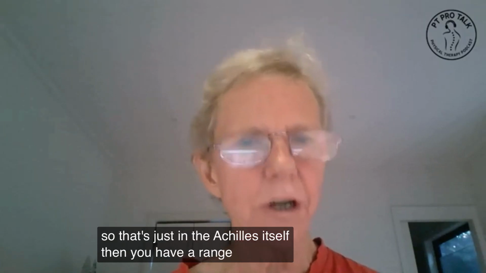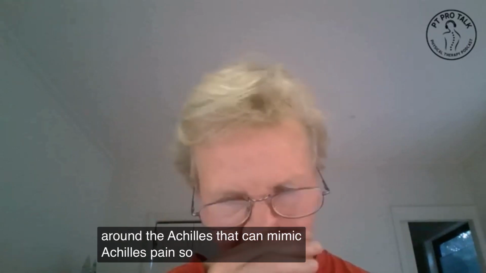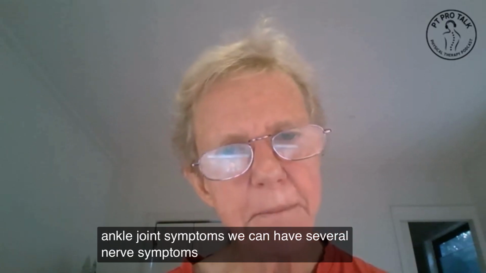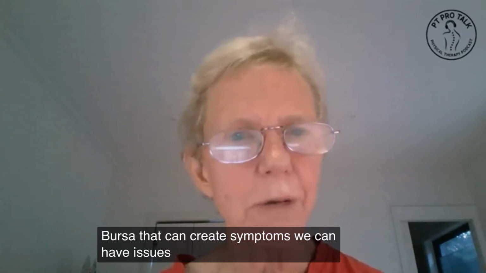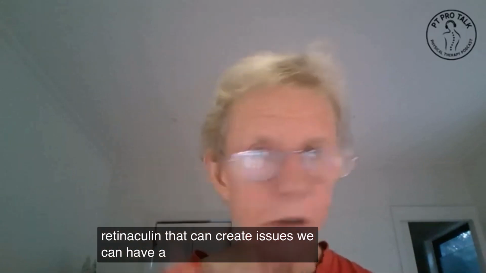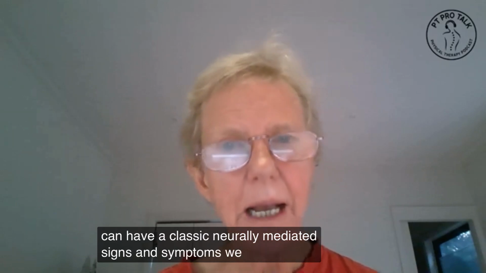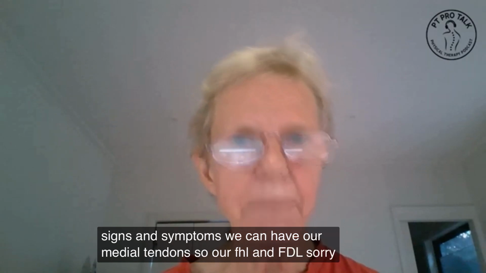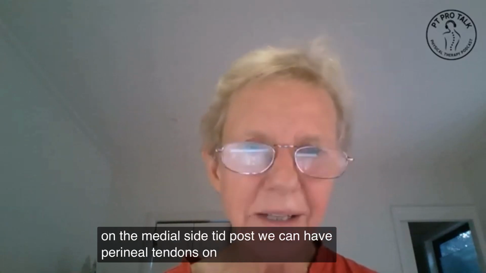Then you have a range of structures around the Achilles that can mimic Achilles pain. So we can have posterior ankle joint symptoms. We can have sural nerve symptoms. We can have superficial bursa that can create symptoms. We can have issues in and around our posterior retinaculum that can create issues. We can have classic neurally mediated signs and symptoms. We can have our medial tendons, so our FHL and FDL, on the medial side, tib post. We can have peroneal tendons on the outside.